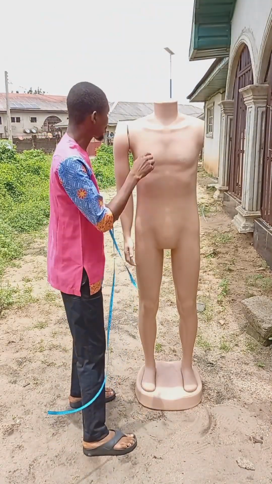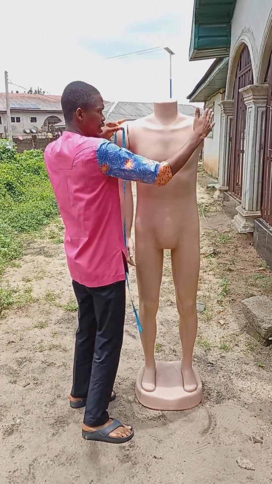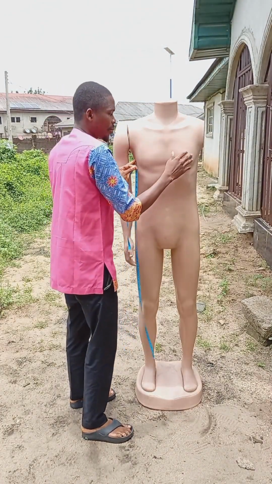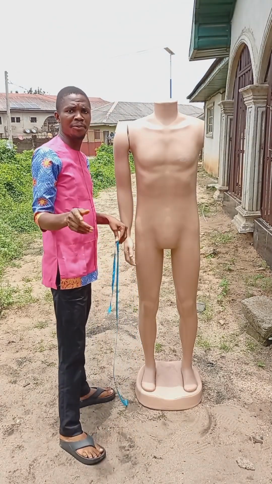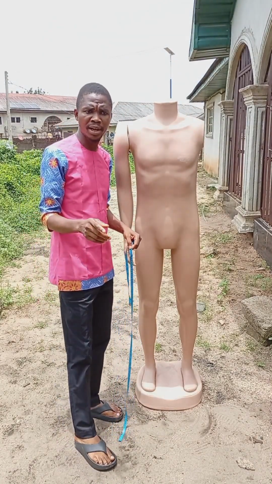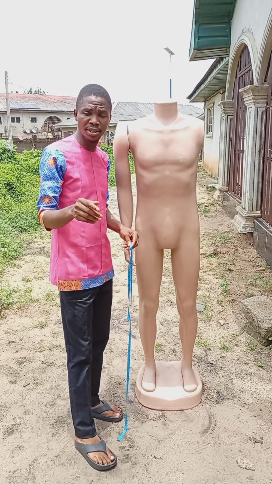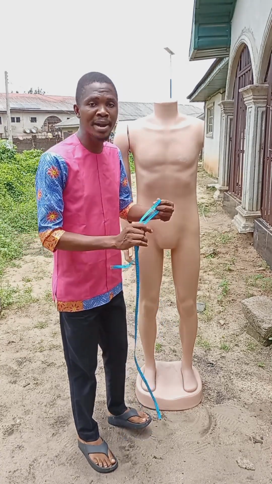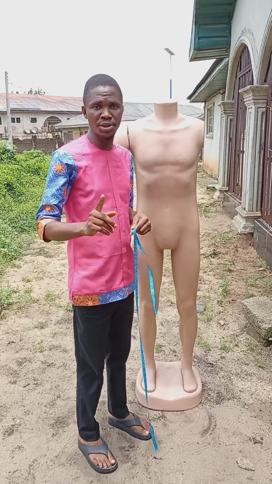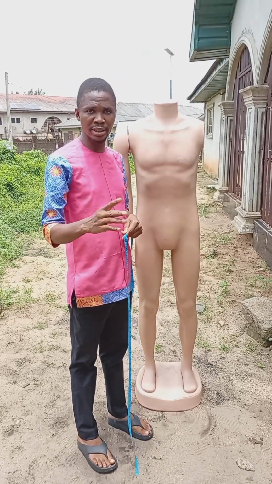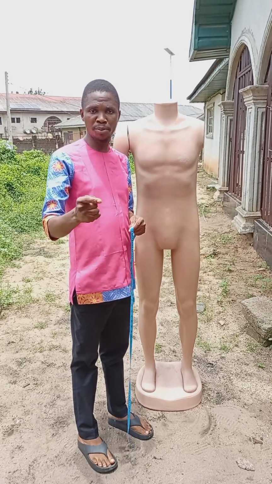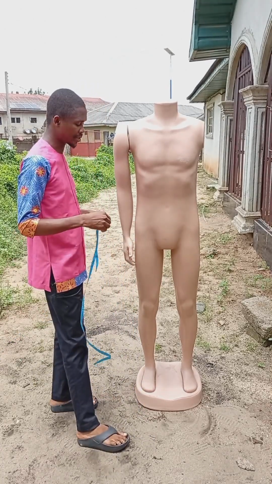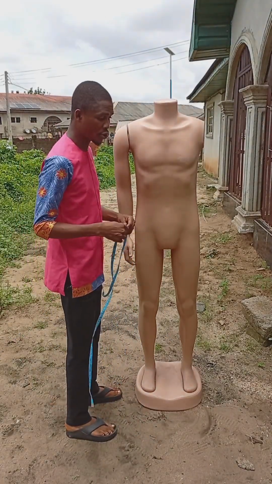The reason is that when wearing your shirt, it has to go over the shoulder, so your measurement in the chest must be free. Even if your client desires the shirt to be fitted this way, when measuring it should be free. When cutting, you then do the plus and minus to get the fitted shirt for your client.